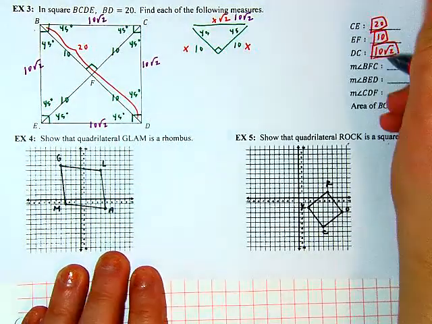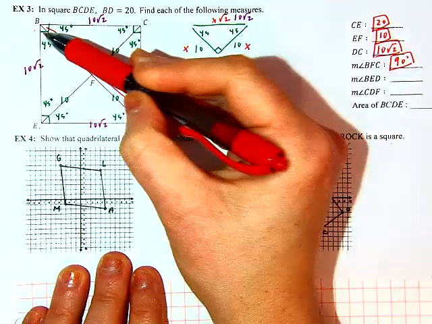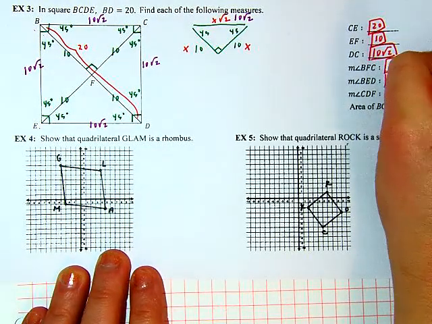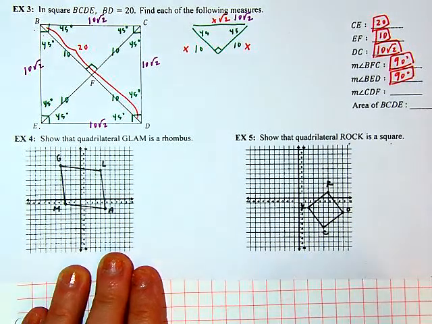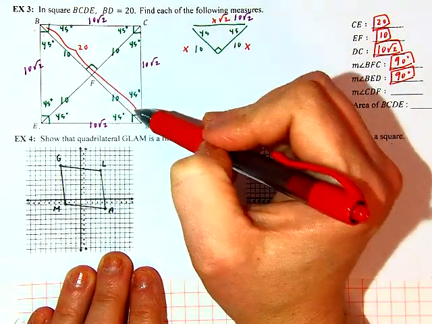BFC is 90. BED here is 90. CDF right here is 45.